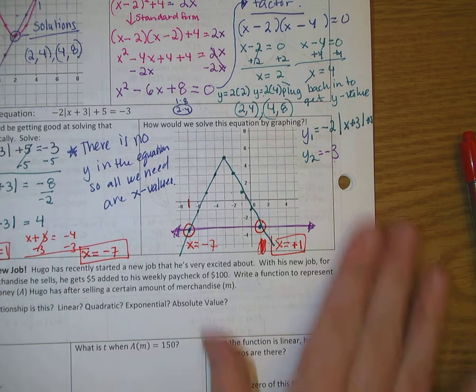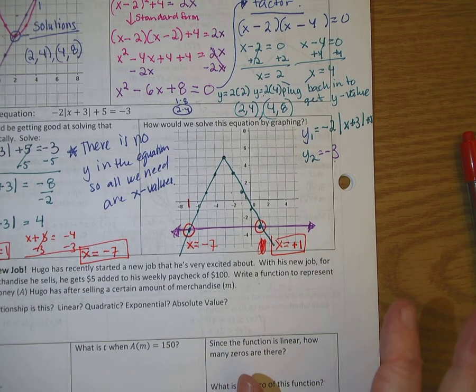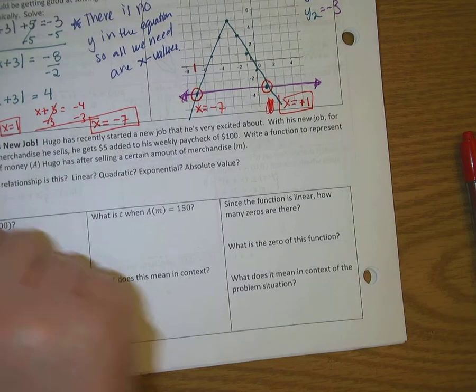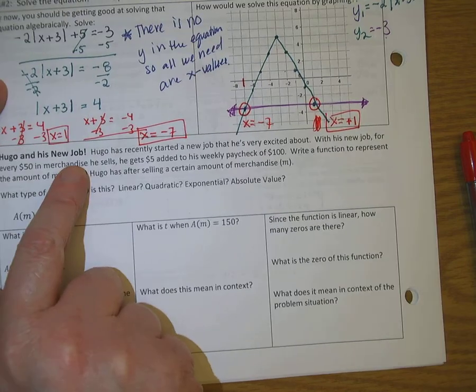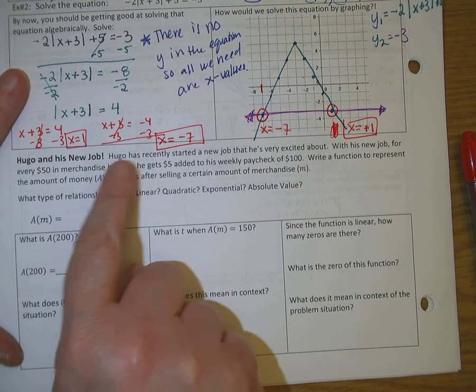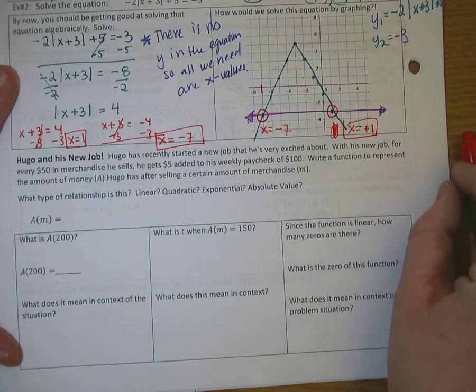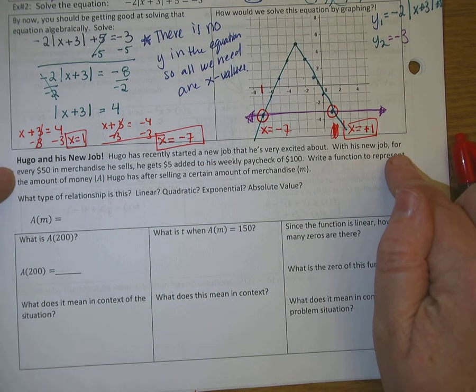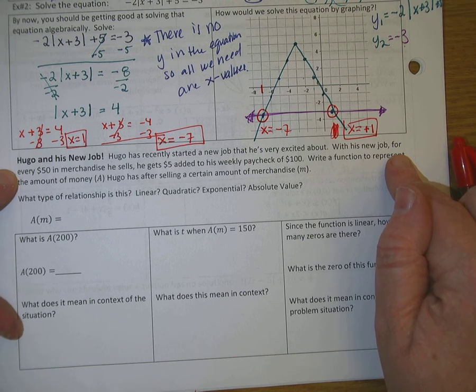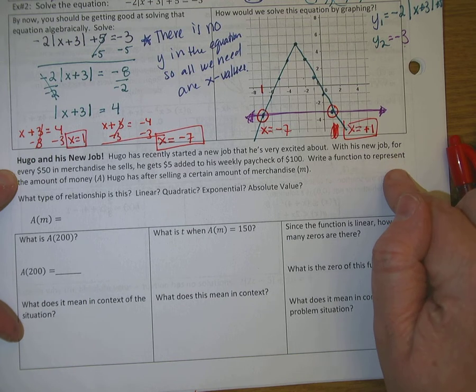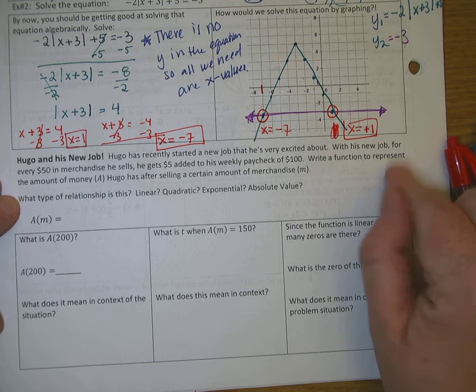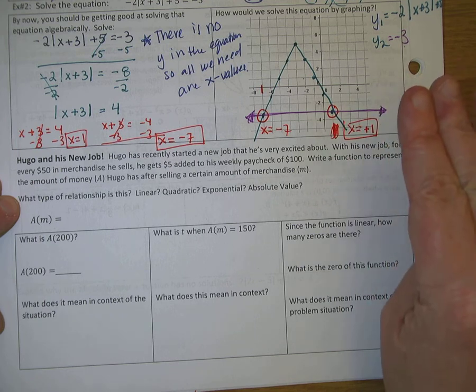Because life doesn't just exist in just straight equations. We kind of wish it did, but real life is mostly story problems. So it says, Hugo and his new job. Way to go, Hugo, getting a job, working, earning that money. Okay, Hugo recently started a new job he is very excited about. With his new job, for every $50 of merchandise he sells, he gets $5 added to his weekly paycheck of $100. Write a function to represent the amount of money, A, Hugo will have after selling a certain amount of merchandise, M. What is this relationship? Is it linear, quadratic, exponential, or absolute value?